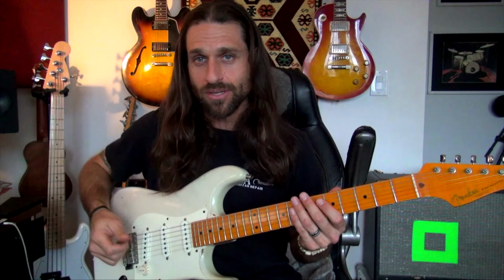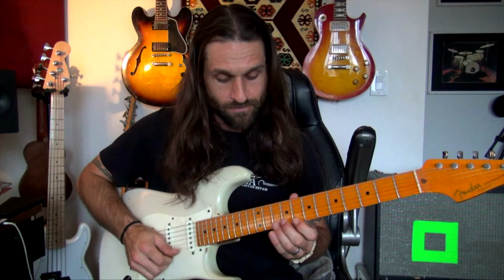So this one is super nice. This is, I mean, it's a very versatile lick. You can play it in a bunch of different styles, right? But I really like it because of the articulation, and the articulation that this scale allows you to play.